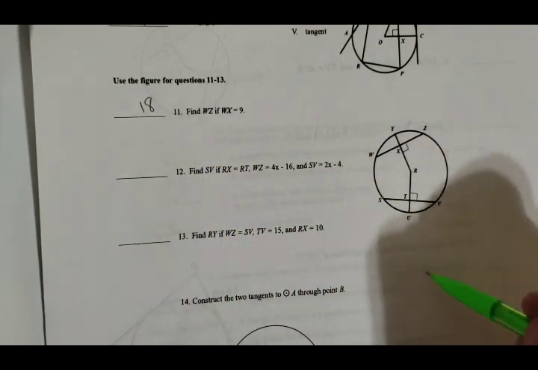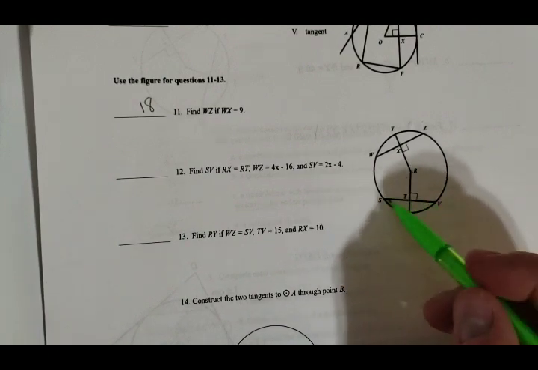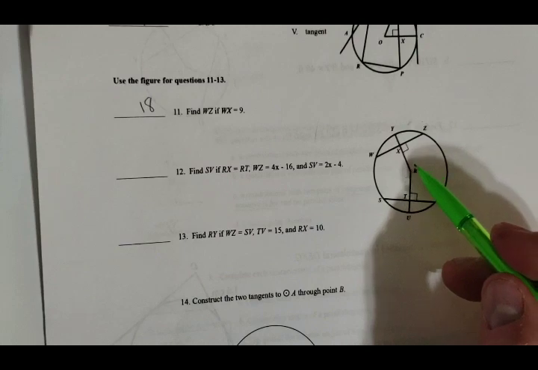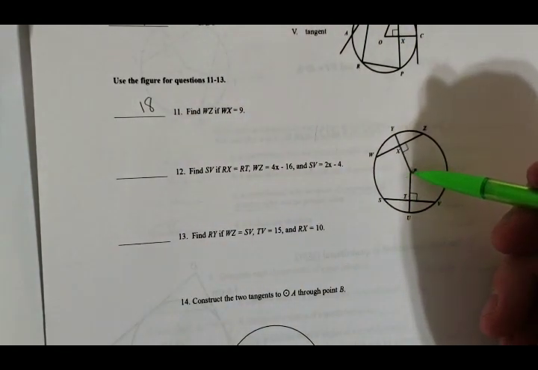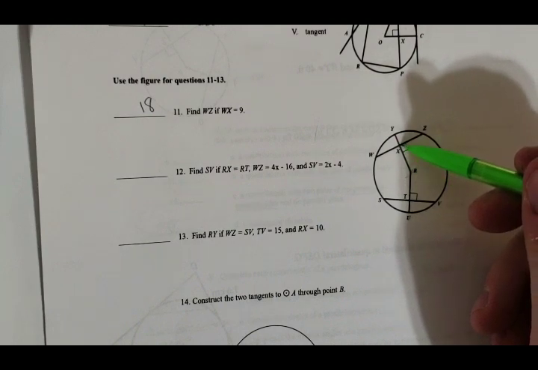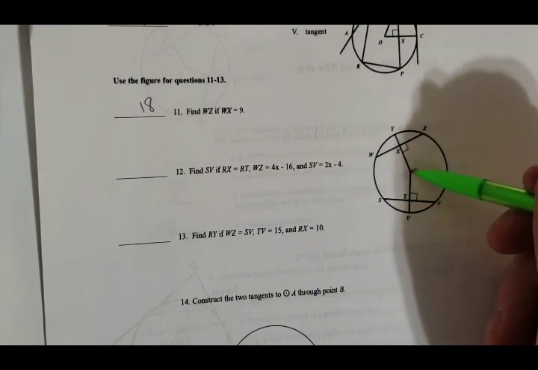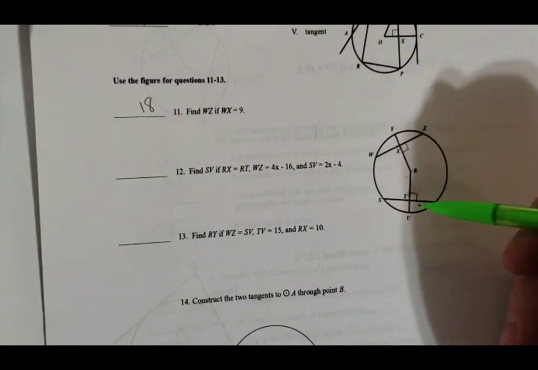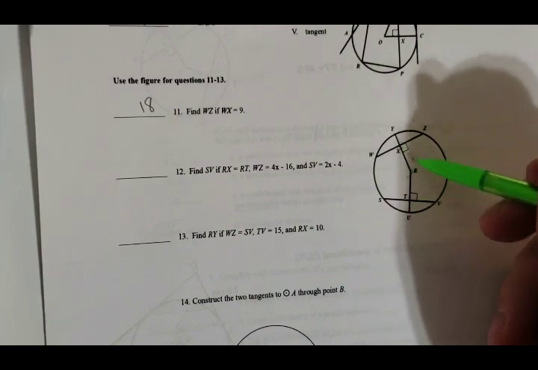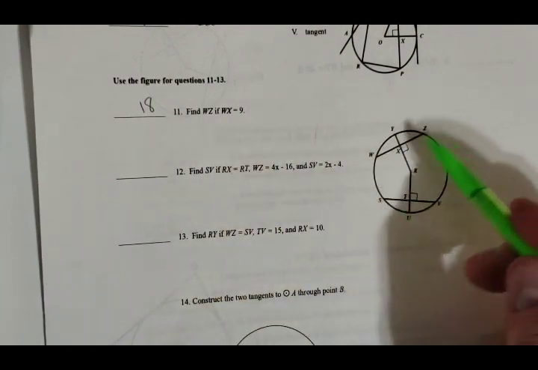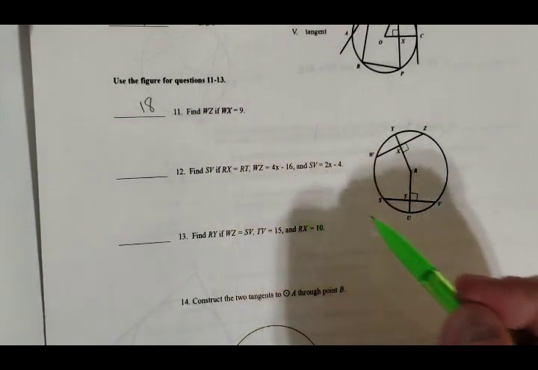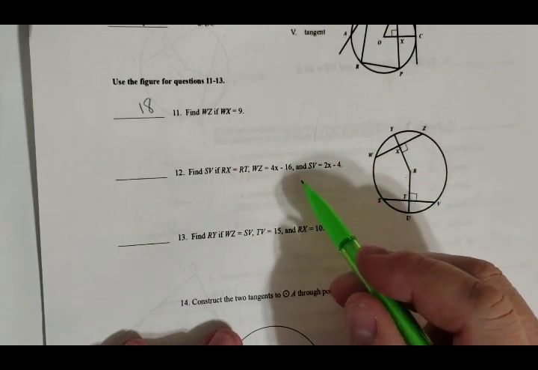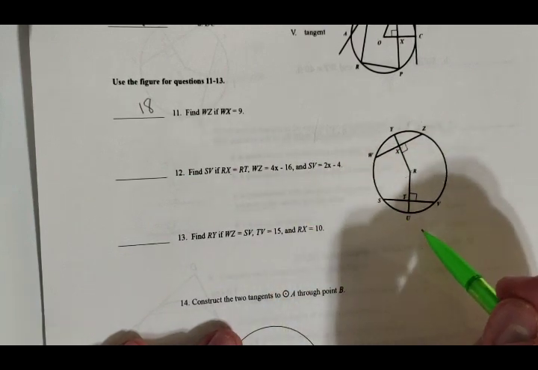Find SV, this whole thing, find this whole chord. If RX, R to X, that's this segment right here, equals RT. Right off the bat, I have a theorem that tells me if the chords are equidistant from the center, in other words, if from here to there is the same as from there to there, or if RX is the same as RT, which this tells me it is, then these chords, chord WZ and chord SV, are congruent. Okay? So WZ is 4x minus 16, and SV is 2x minus 4.